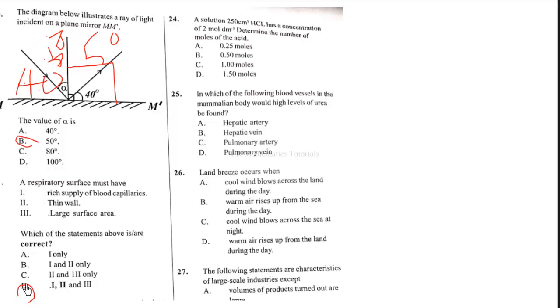A solution of 250 centimeter cube of hydrochloric acid has a concentration of 2 mole per decimeter cube. Determine the number of moles of the acid.